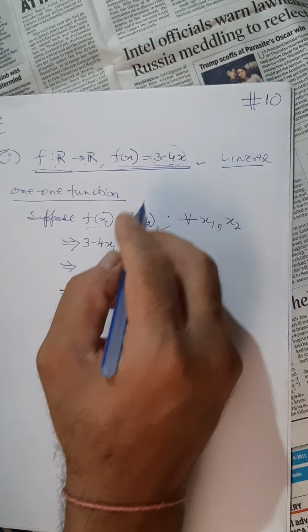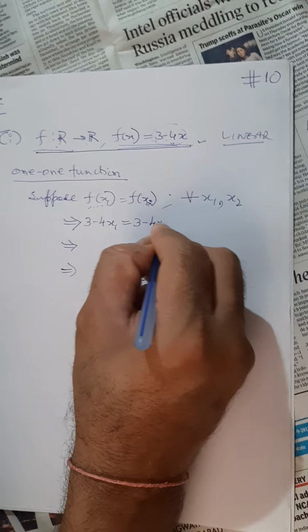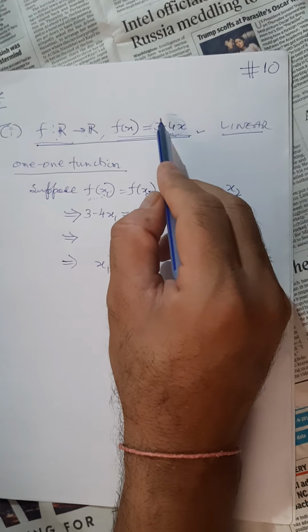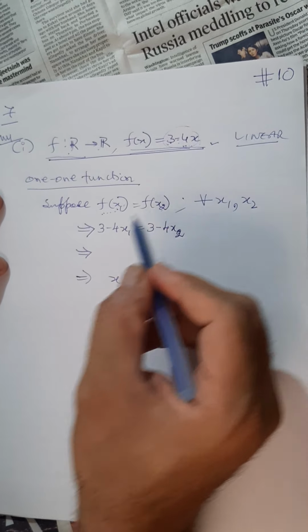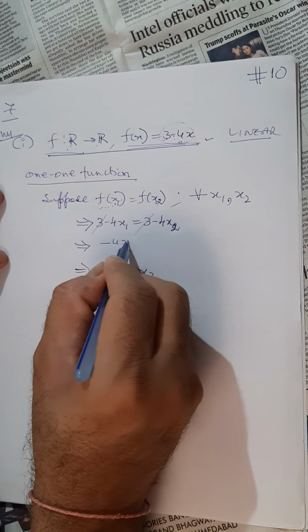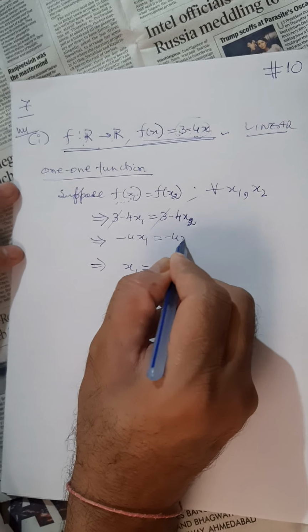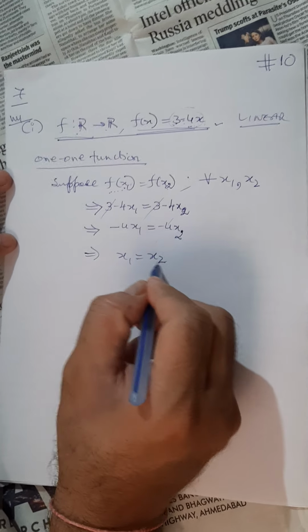Write the meaning of f of x2: 3x2 minus 4. The 4 will get cancelled. 3x1 equals 3x2. The 3 will get cancelled, so we'll get this.